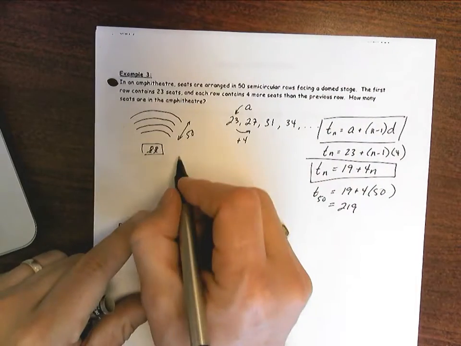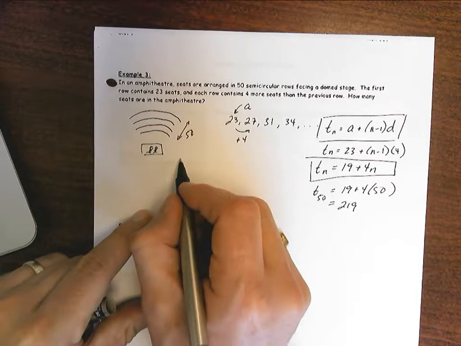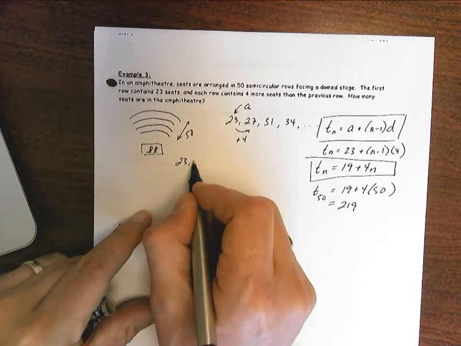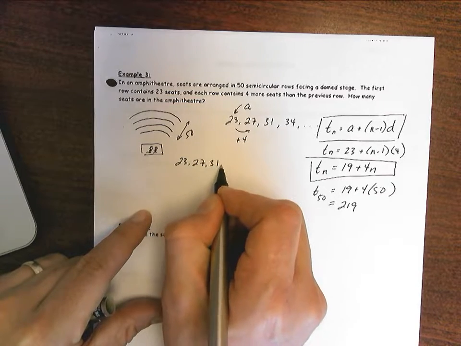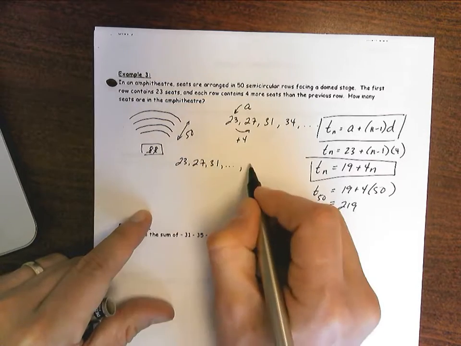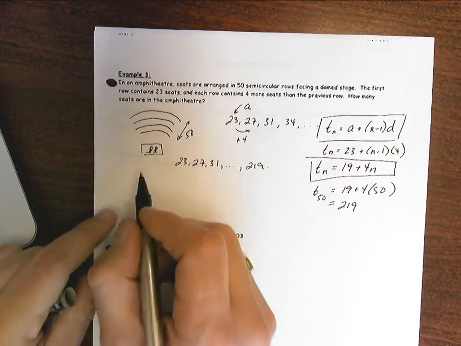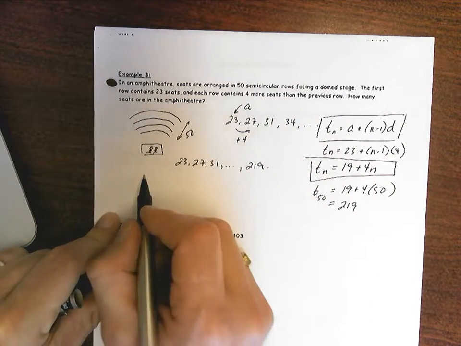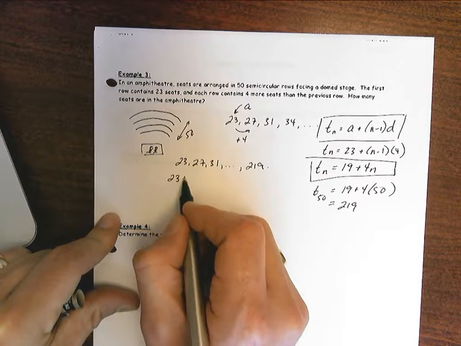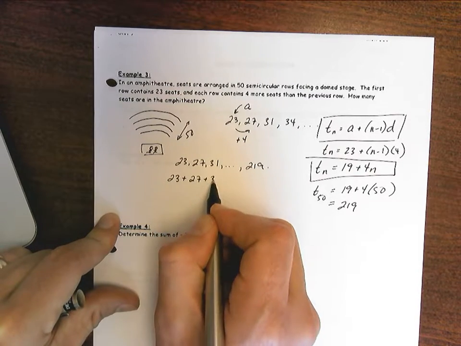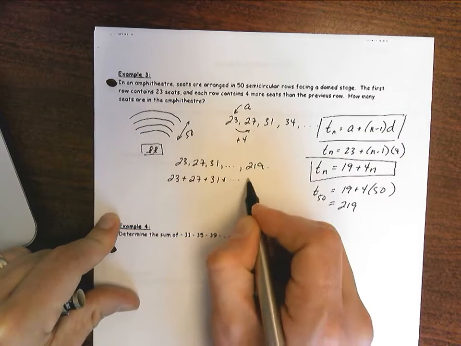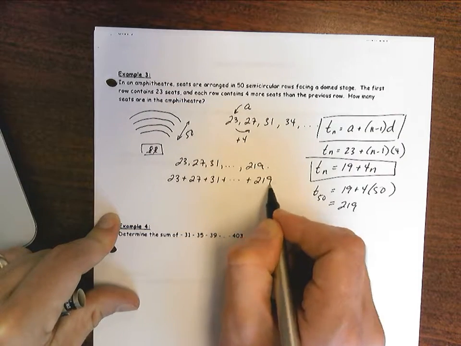So what I've got now is a sequence that goes 23, 27, 31, dot, dot, dot, all the way up to 219. That's my sequence. If I want the sum of that series, the series is going to be 23 plus 27 plus 31 plus dot, dot, dot, plus 219.